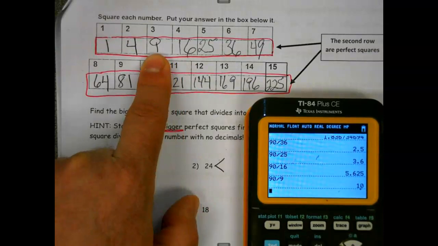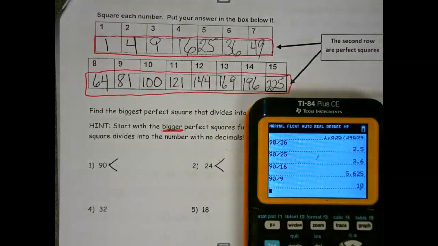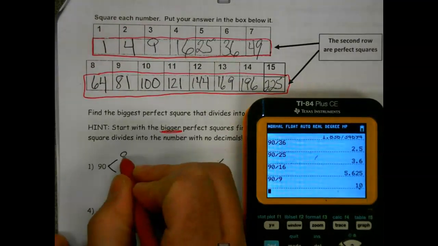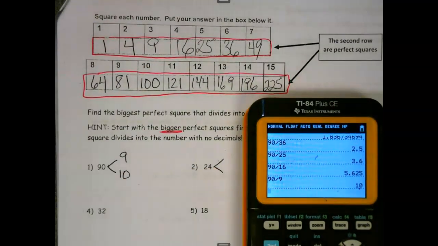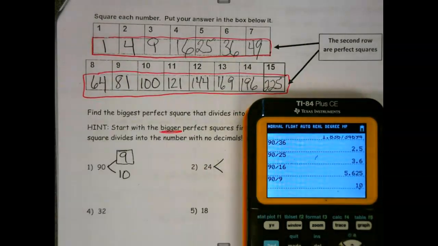And when we do, 9 goes in evenly. It goes in 10 times. I want you to write both numbers down. 9 times 10 is 90. But again, we're going to box in the perfect square.